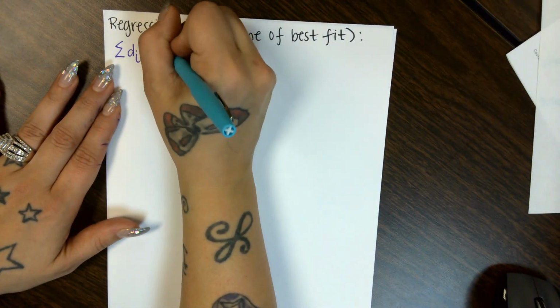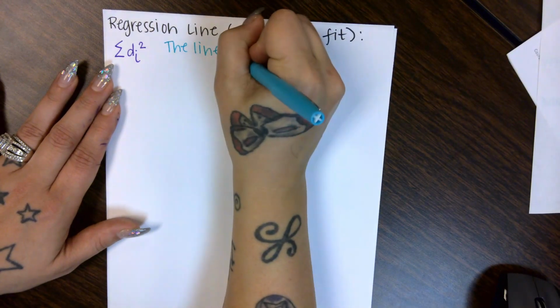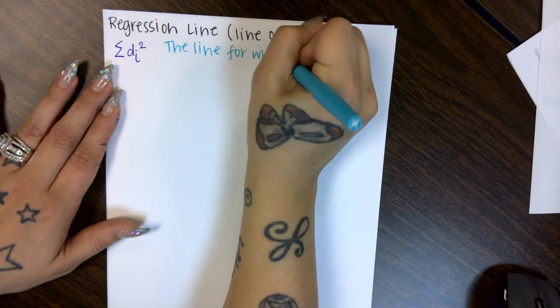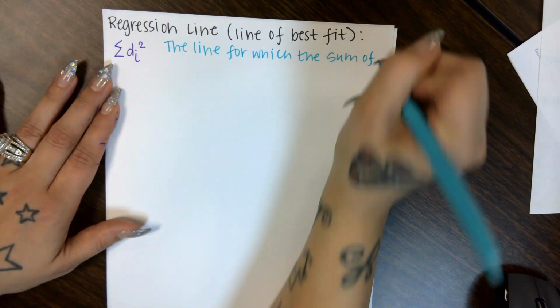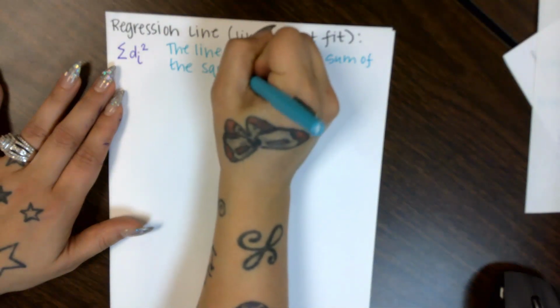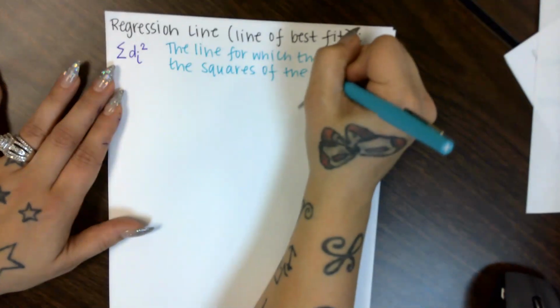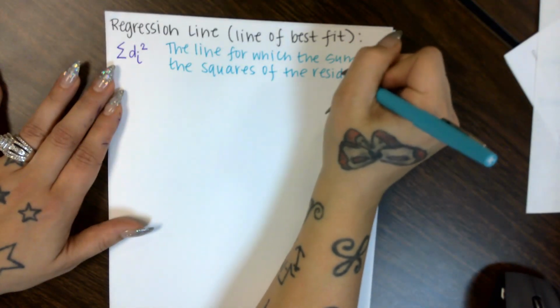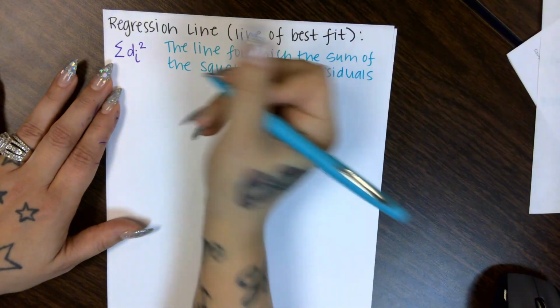So, the line for which the sum of the squares of the residuals is a minimum.